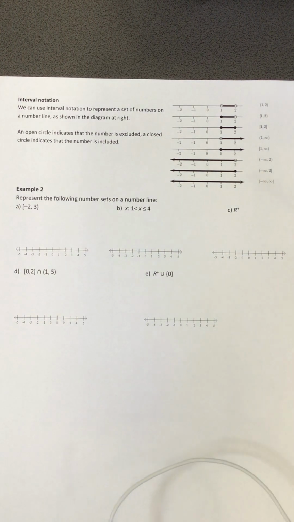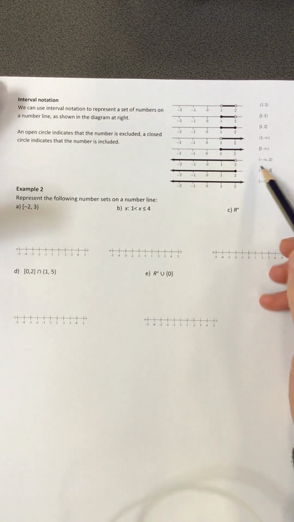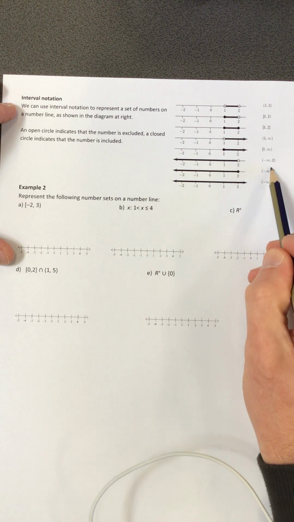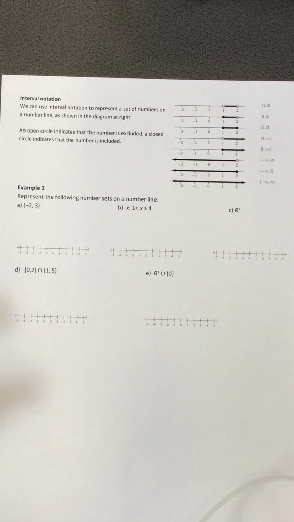We always give our intervals from left to right. So you list the lower number first and then the upper number. So for example, negative infinity up to 2. All right, let's try a couple of our own.